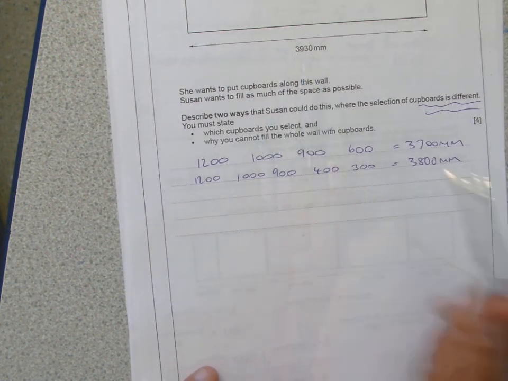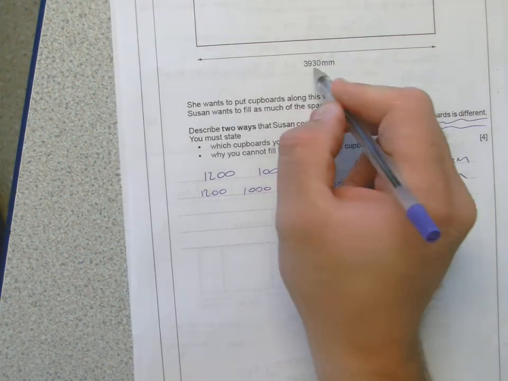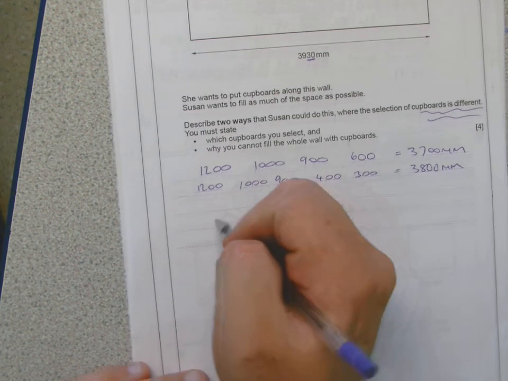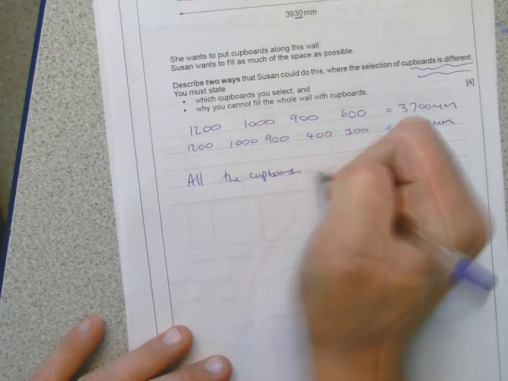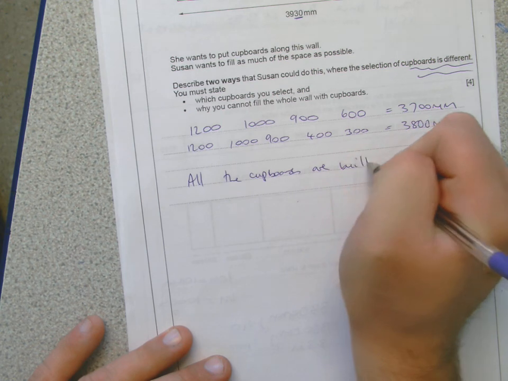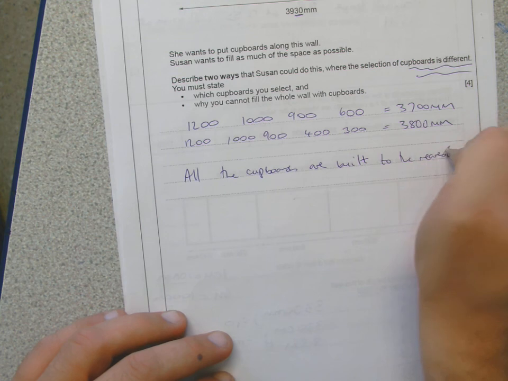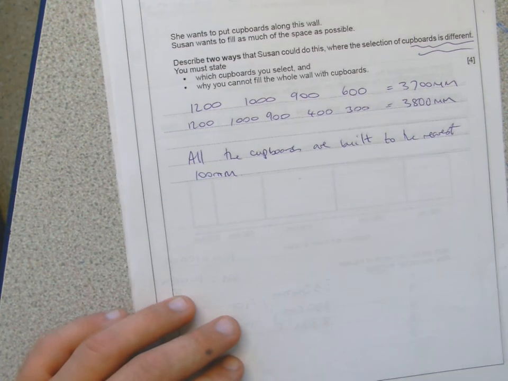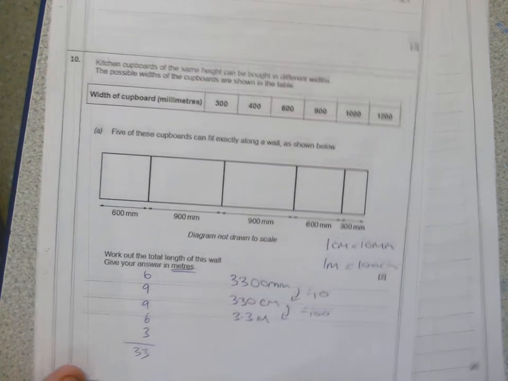Now, why can't we fill the whole space? Well, of course, hopefully that's obvious to you. Look at the space here, and it's got 30 millimeters as well. Now, of course, all the cupboards are built, okay, to the nearest 100 millimeters, okay. In other words, there's no 30 millimeters to add on the end. They were all, of course, ending in hundreds. So there's no way we can actually fill the space exactly.